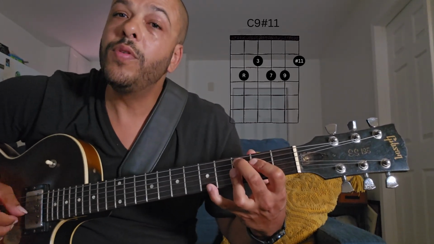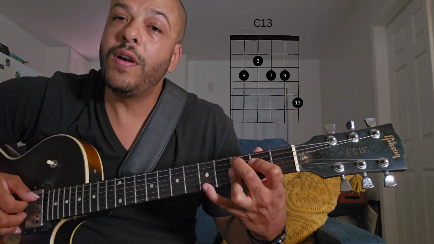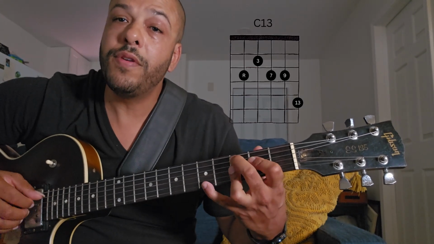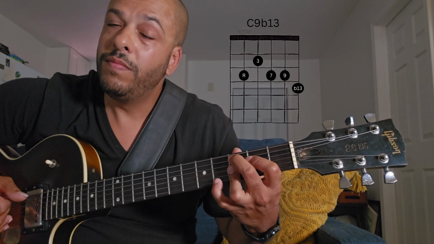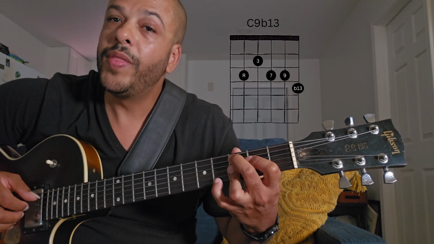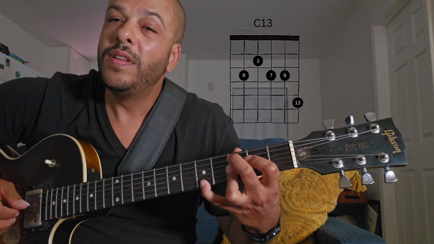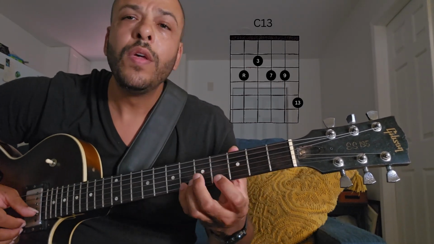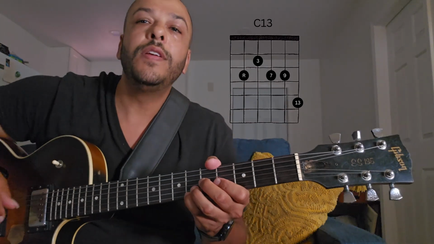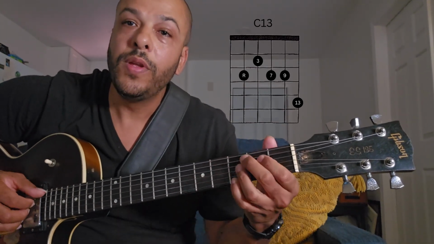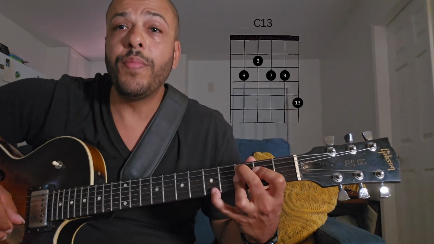We can do the same thing with the 13. If we have our, this time I have a 9 and a 13. We can flatten the 13, right? That's a flat 13. Now if we sharp the 13, that's a B flat, that's the 7th. So we already have that. Well, technically a sharp 13 would be an A sharp, but we've already got a B flat, that's the same note, same pitch. So we don't have a sharp 13.